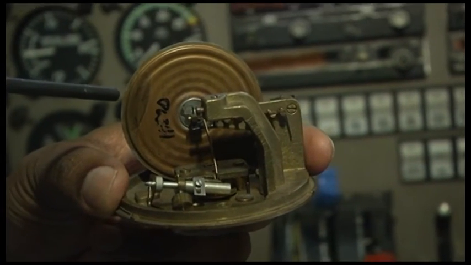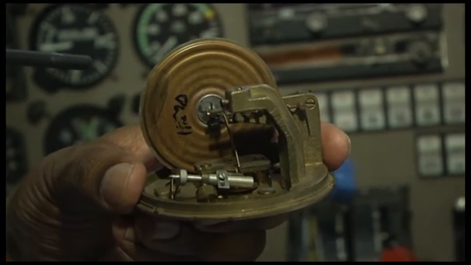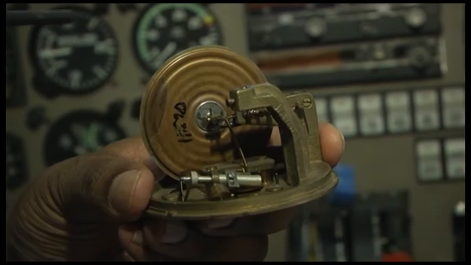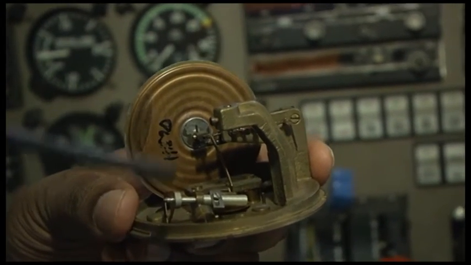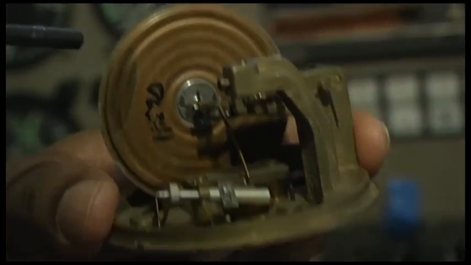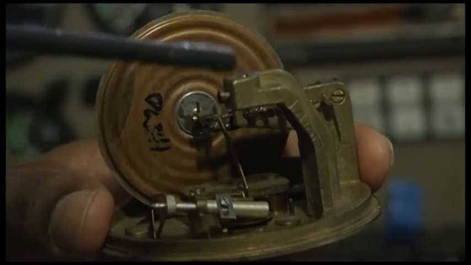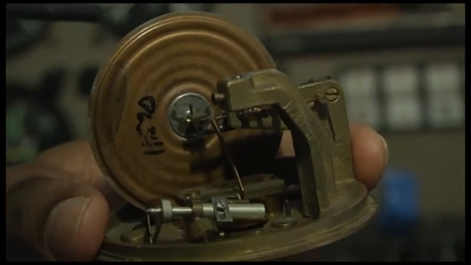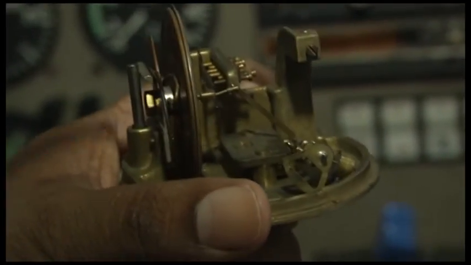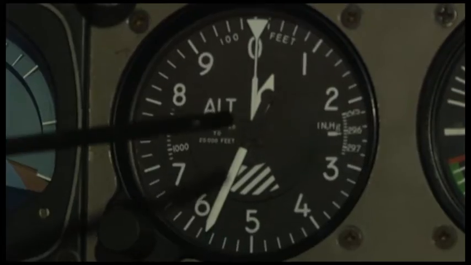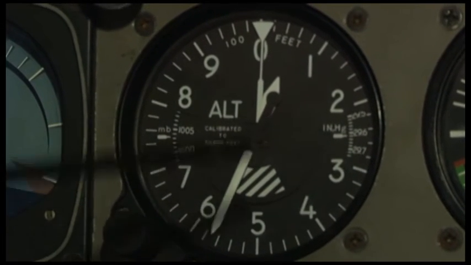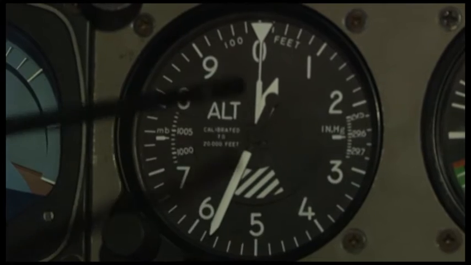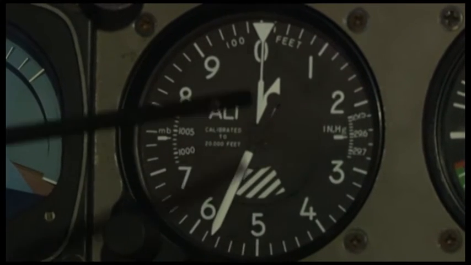This movement of the capsule is transmitted to the arm, magnifying lever, sector, pointer pinion and pointer. These are all the mechanical linkages between the capsule and the pointer, and the pointer finally moves over a dial which is calibrated in feet. The geographical location is not a datum for the altimeter. It is the pressure value which is the zero datum for the altimeter.